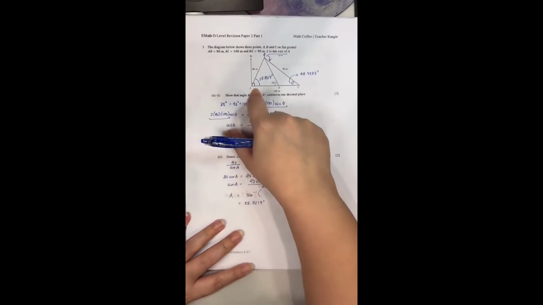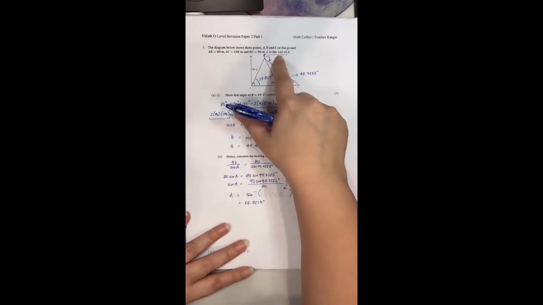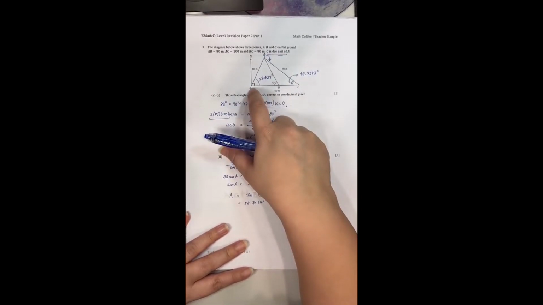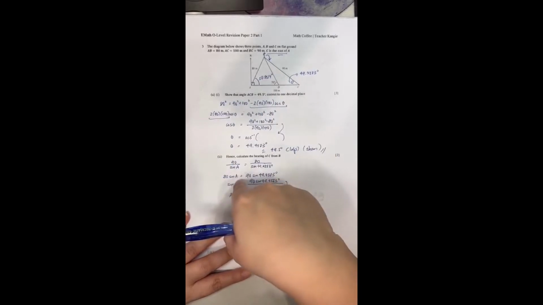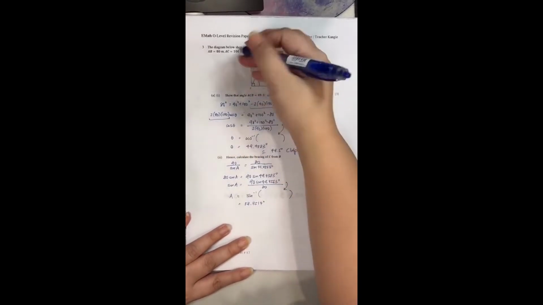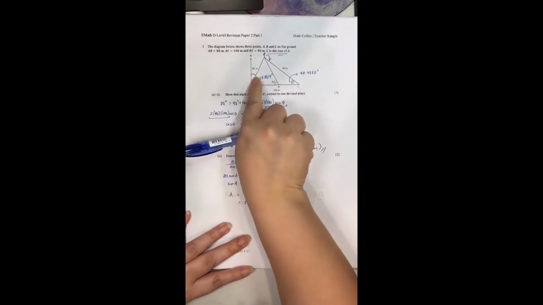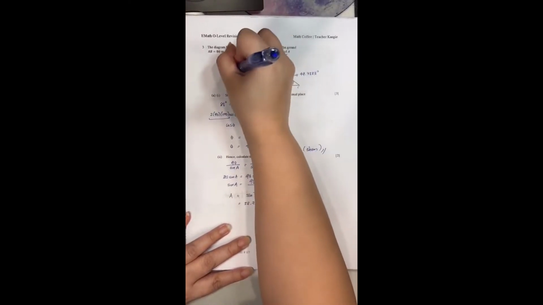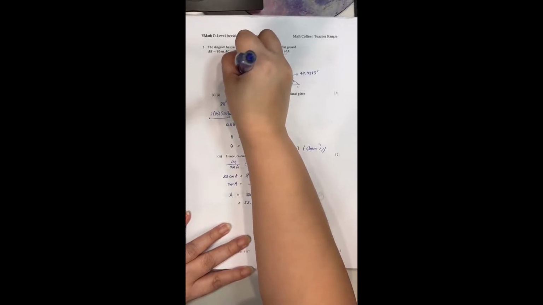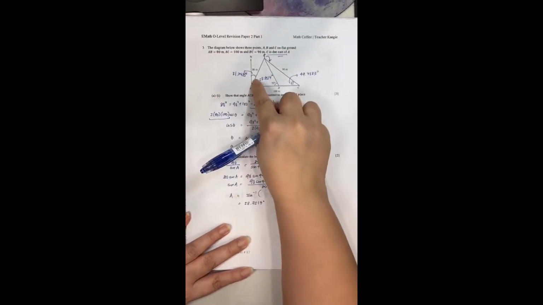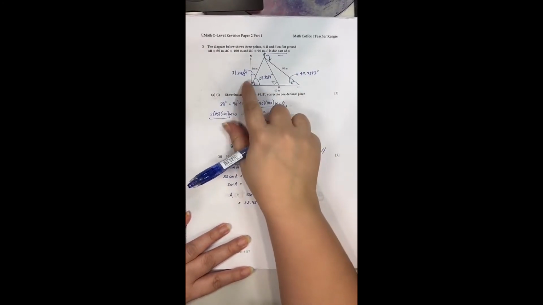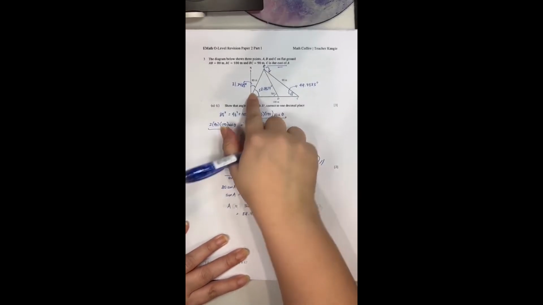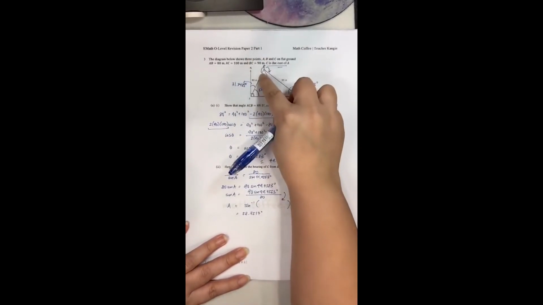So you see, in the first place, if you never go and transfer your C is due east of A with the right angle here, you will not be able to solve this bearing part. You will be like stuck. So 90 minus this, so this angle here will be 31.2485 degree. Okay? Why do I need to find this? It's because I need to find this angle over here.